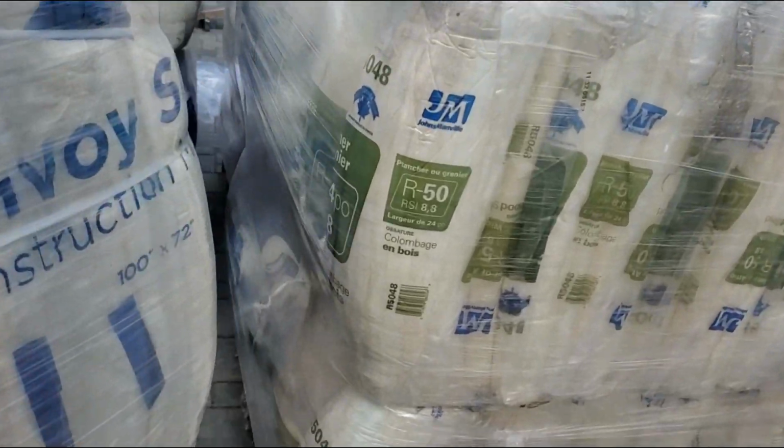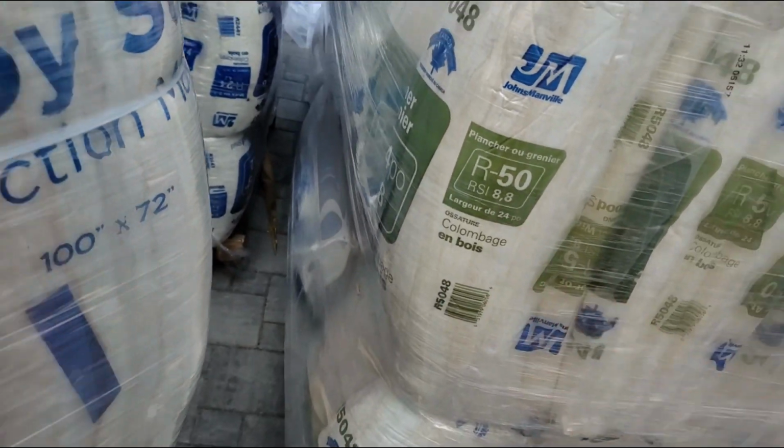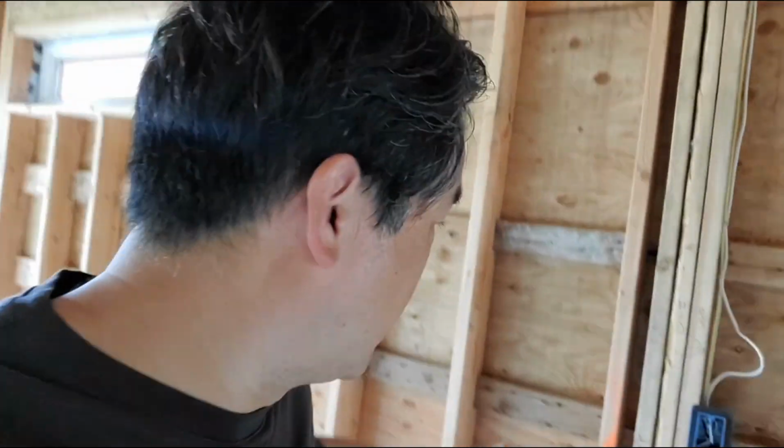You have all these numbers here, like R50. Actually, let's go inside. That number is the insulative properties of the insulation. The higher the number, the more heat-proof or more insulation it has. And it fits into the ceiling, the attic, gaps between here.